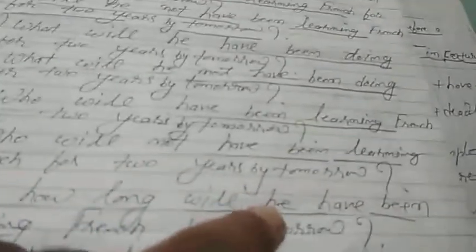Again, if you put negative, then not is placed after the auxiliary verb. So who will not have been learning French for 2 years by tomorrow?